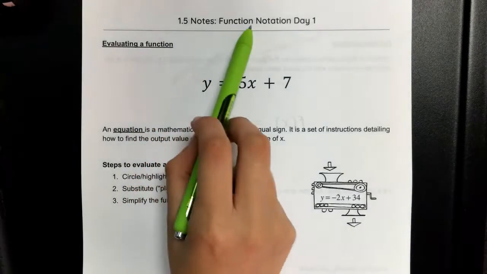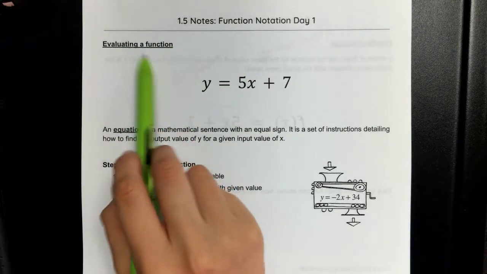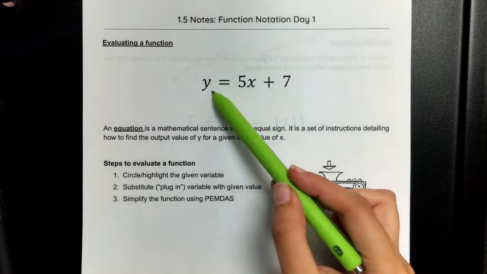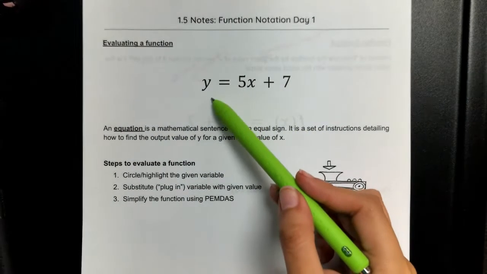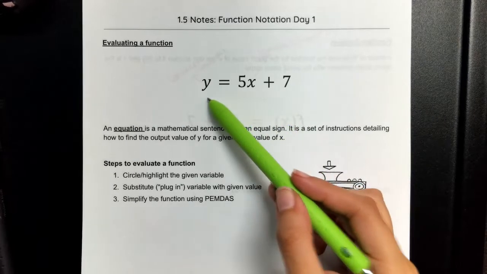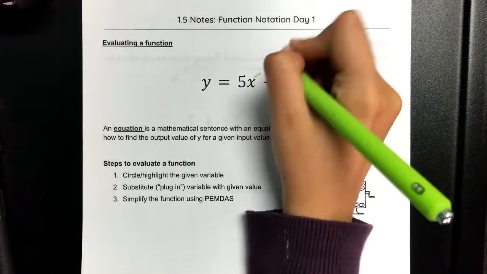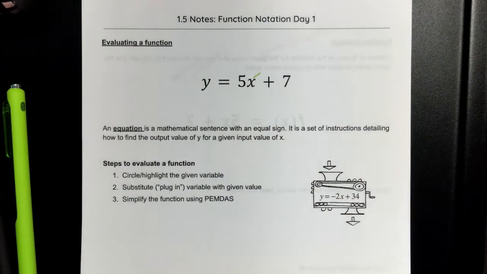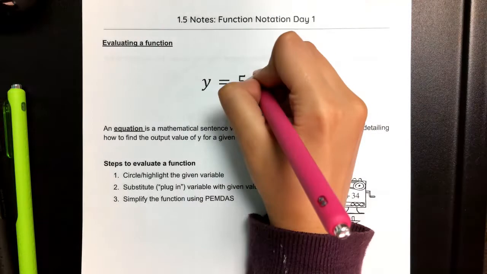Now before we get into function notation, we're going to start with evaluation of a function. This is a function or an equation. You may have seen them before. Now usually you may see letters within your functions. We call these letters variables. So we have an x variable and a y variable.